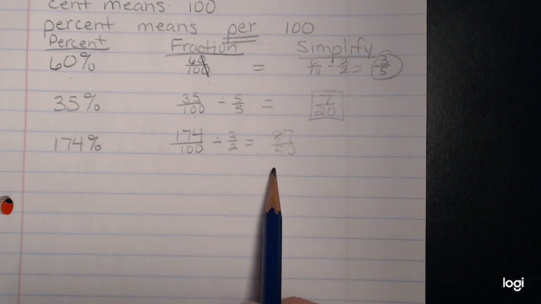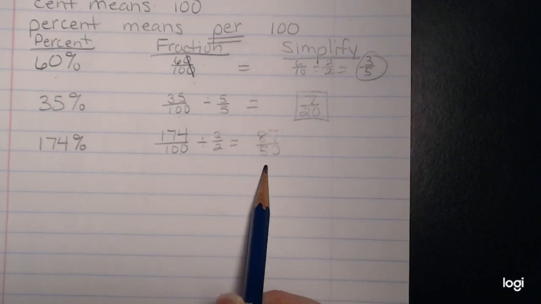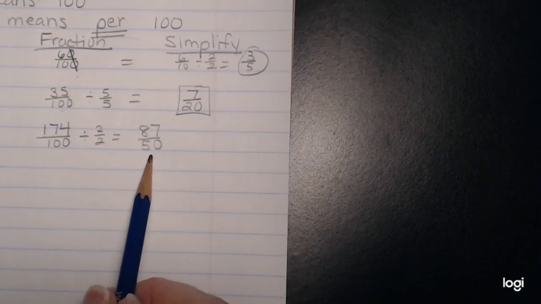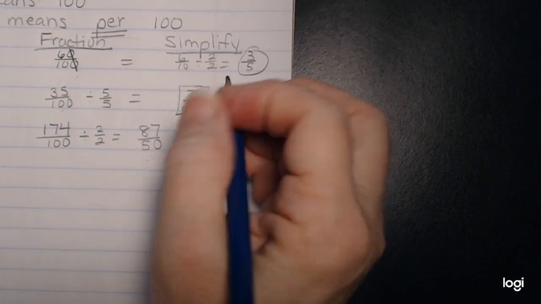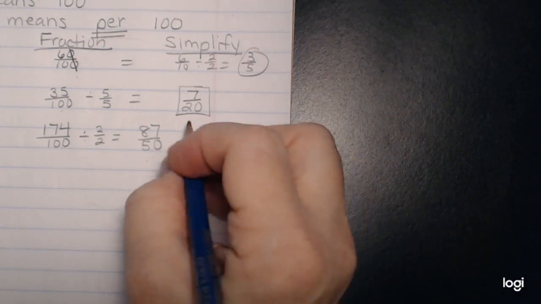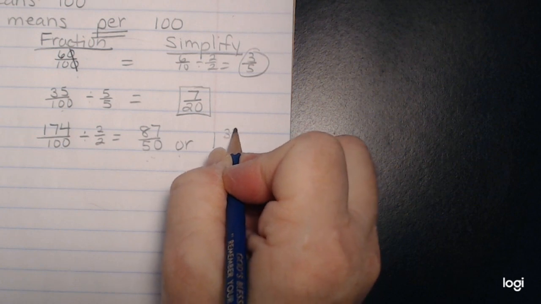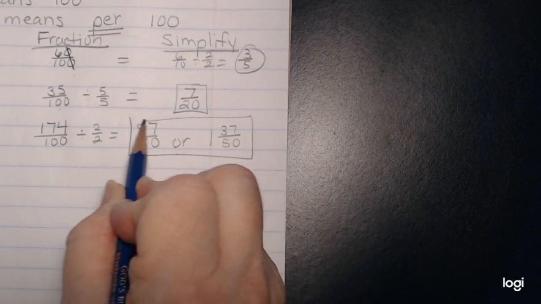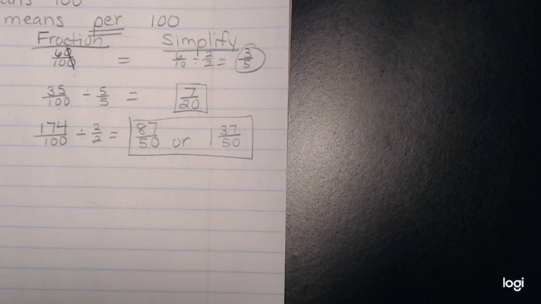If you look on your factor sheet, this is as small as it can go. You could leave it like this because it's simplified, or you could change it to a mixed number, and the mixed number would be 1 and 37 over 50. Either answer is acceptable.